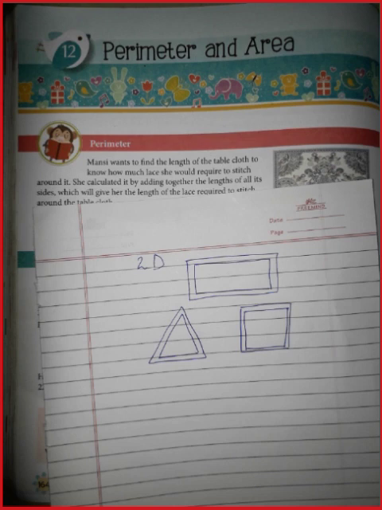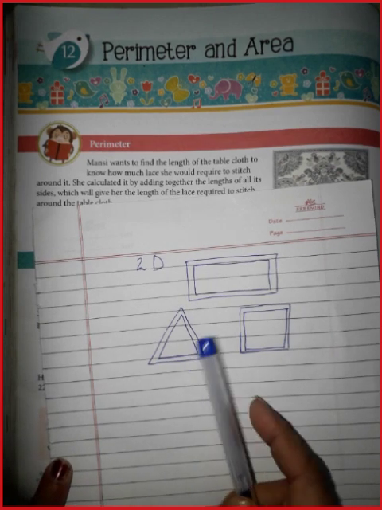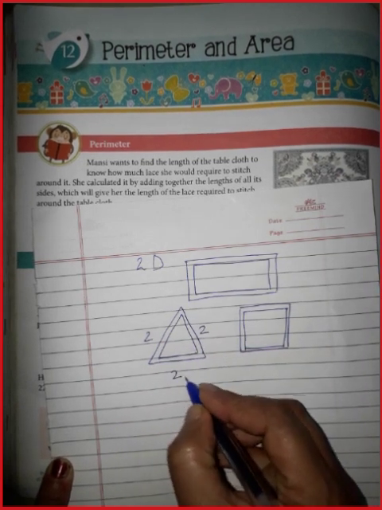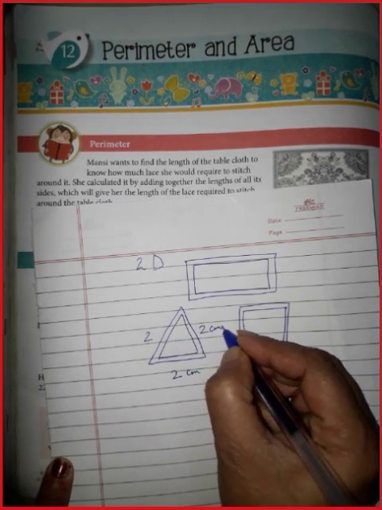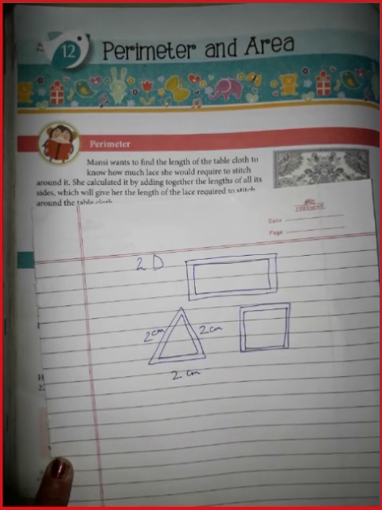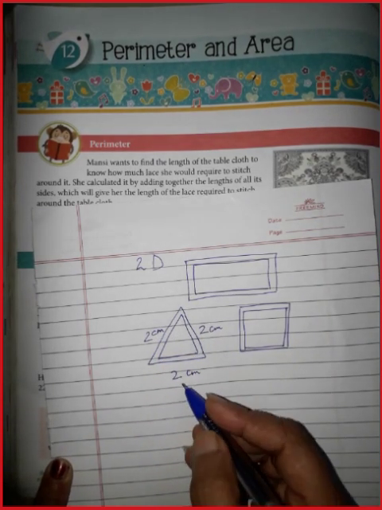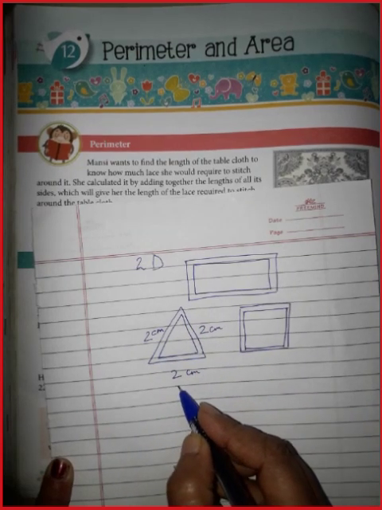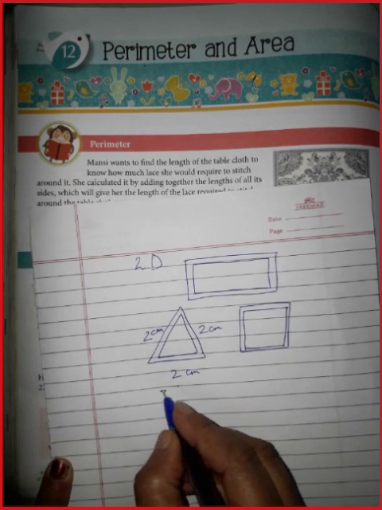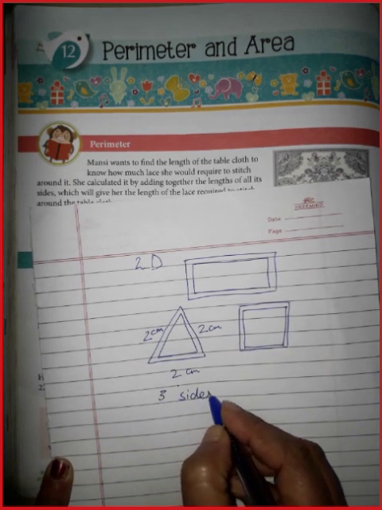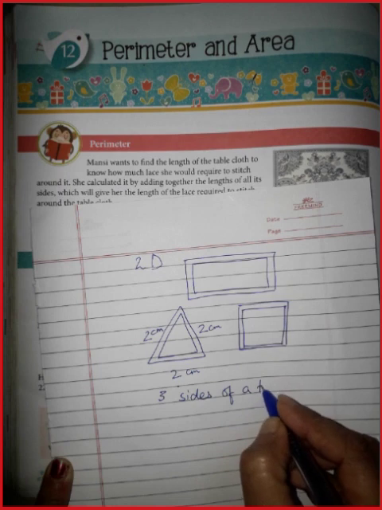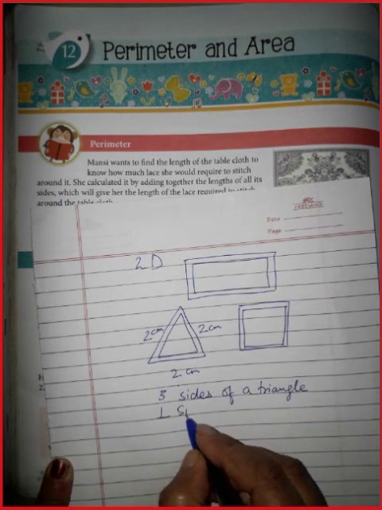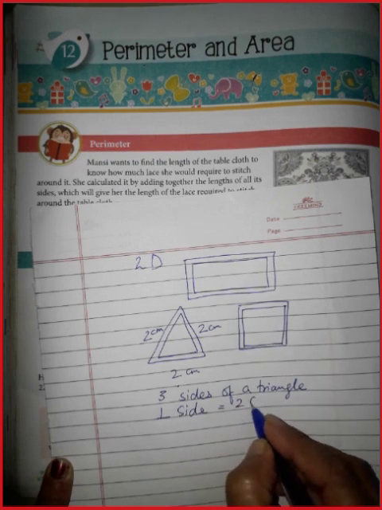For triangle, if all the sides are same, like 2 centimeter, 2 centimeter, 2 centimeter, all the sides are same. So what we can do? There are three sides of a triangle. One side is equal to 2 cm.